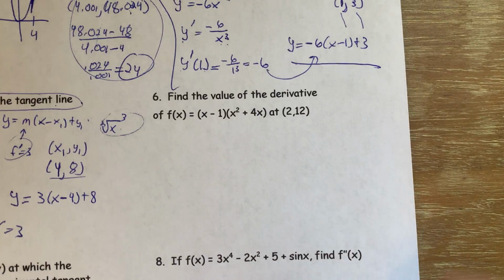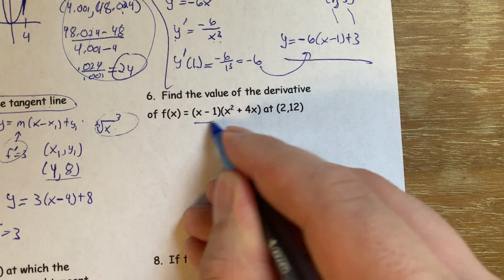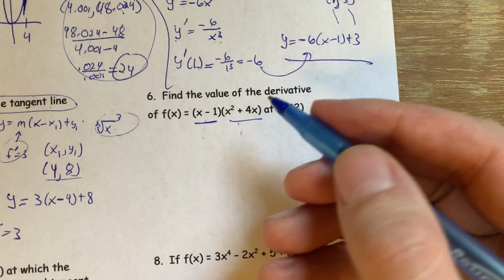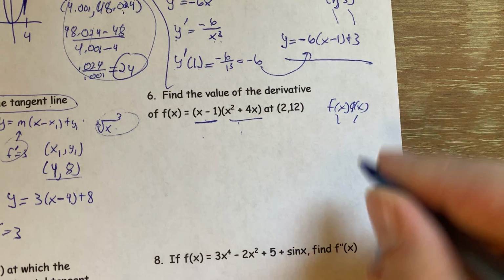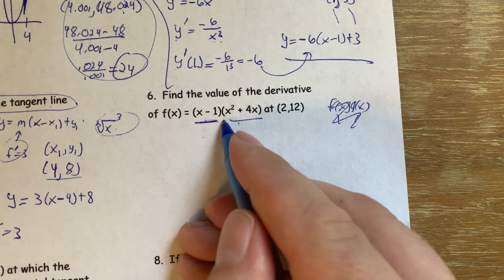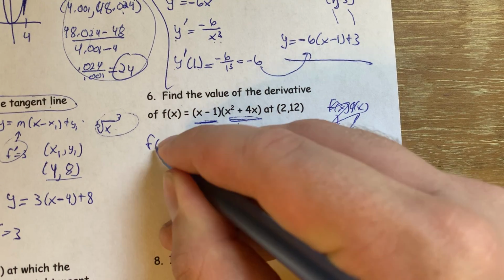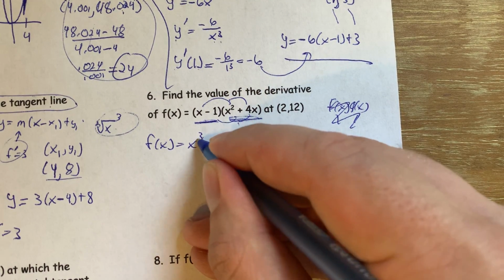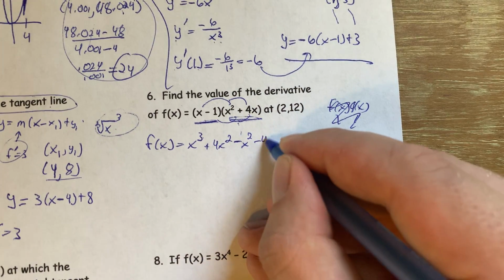Whoo! Okay. Guys, what is something you cannot do here? What are you not allowed to do? You cannot just do the derivative of this times the derivative of this. That is not a thing. There is no rule that says you can do the derivative of two things multiplying. In fact, you don't know a rule for this yet at all. And so since you don't know a rule for two things multiplying, you need to simplify it to a way that you can do it. So this is not f prime of x. I'm just rewriting it. Simplify this, and you should have gotten x cubed plus 4x squared minus x squared minus 4x.